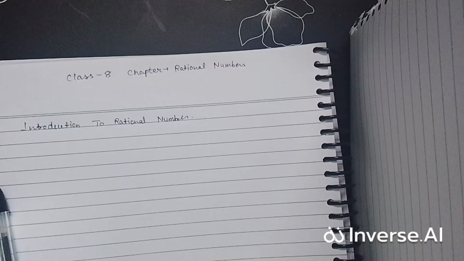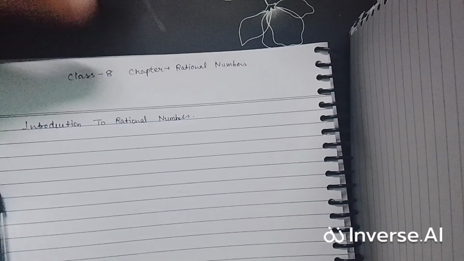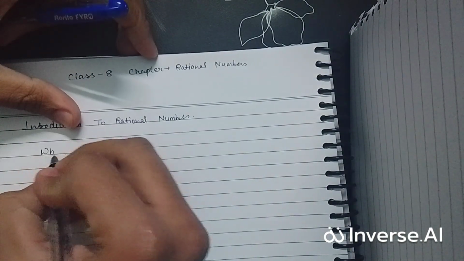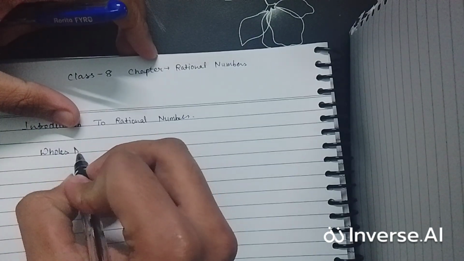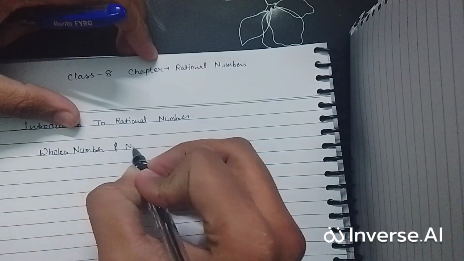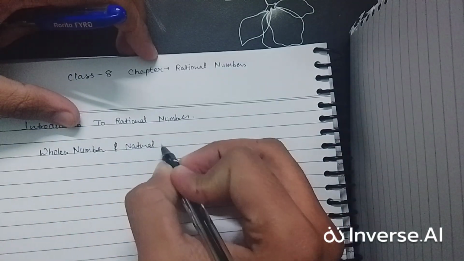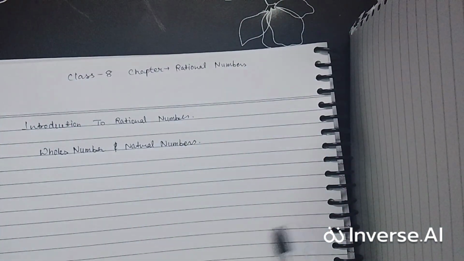First we will learn about whole numbers. What are whole numbers? Whole numbers and natural numbers. Natural numbers are the set of numbers that start from one counting up to infinity.